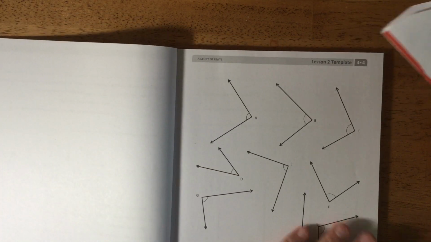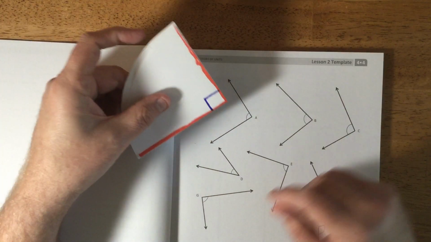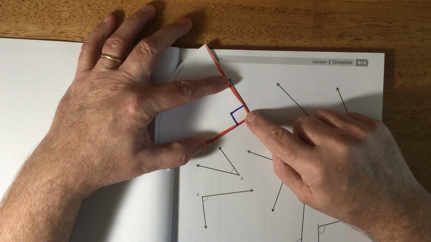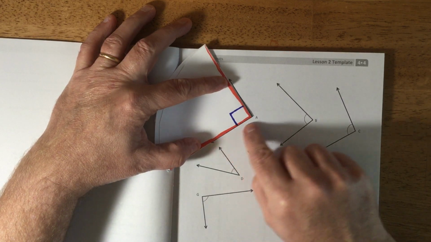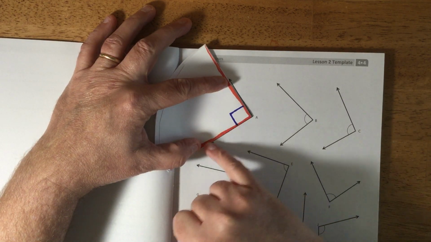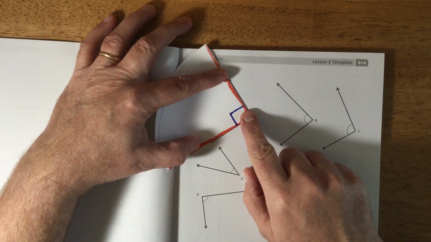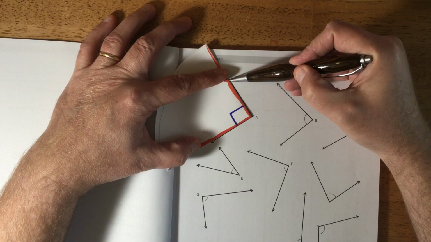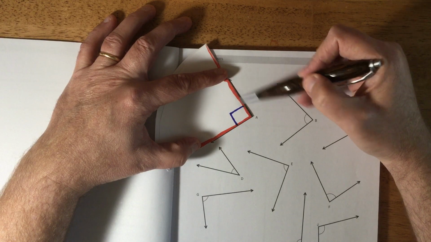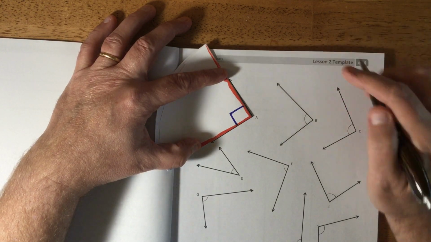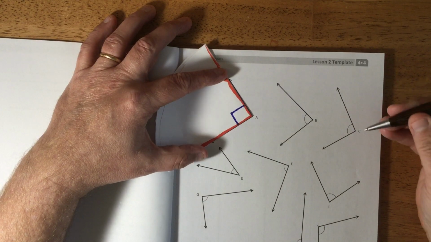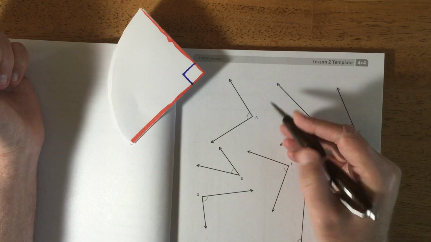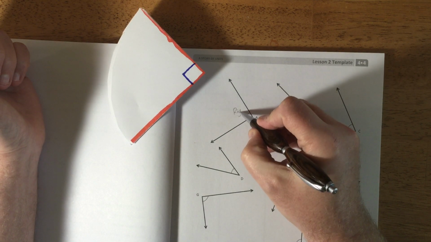So what we're going to do is start with the letter A. And I'm going to place this vertex right inside this angle here, making sure that I line up one of the rays with one of the sides of my template that I made. And I noticed that the other ray matches the other side of my template. So I know that that is a right angle. So I could say that angle A, even though it doesn't have the square corner, is a right angle.